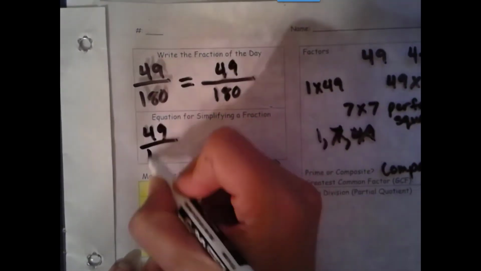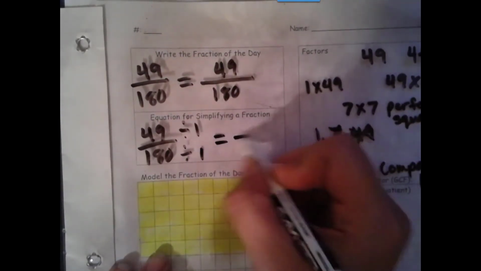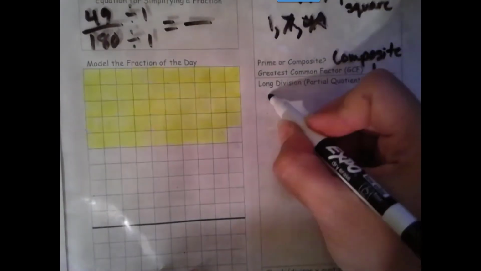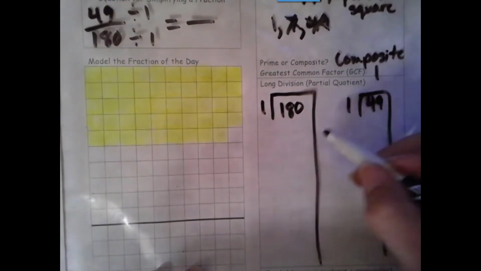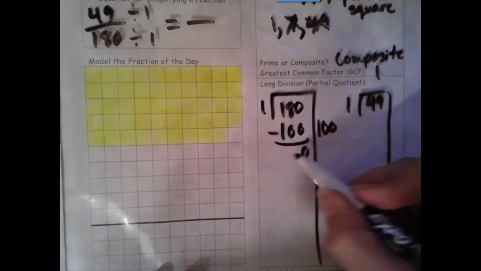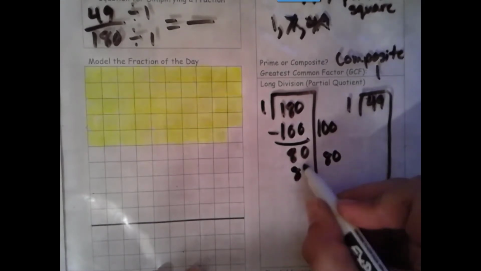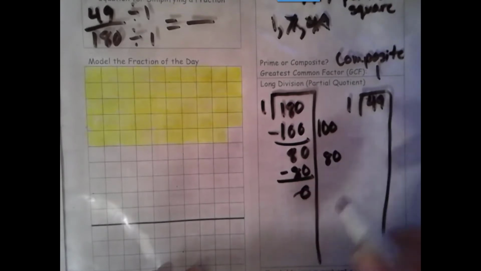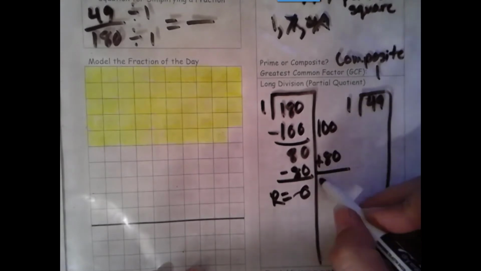Okay, we've done our division with our model. Let's go ahead and do it with our algorithm. So we have 180 divided by 1 and 49 divided by 1. Okay, I'm going to do 100 times 1 is 100. Numbers the same, zeros the game, more on top, no need to stop. And then 80 times 1 is 80. Numbers the same, zeros the game. Add my partial quotients. 100 plus 80 is 180.